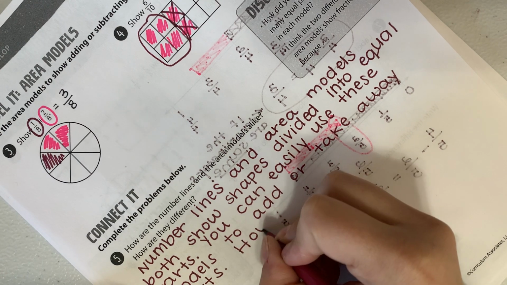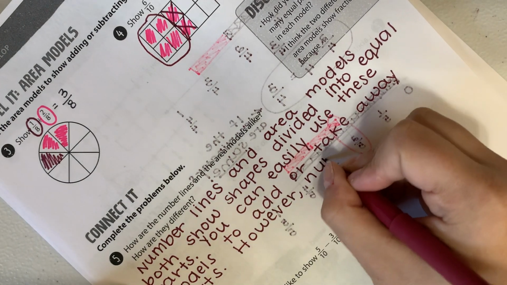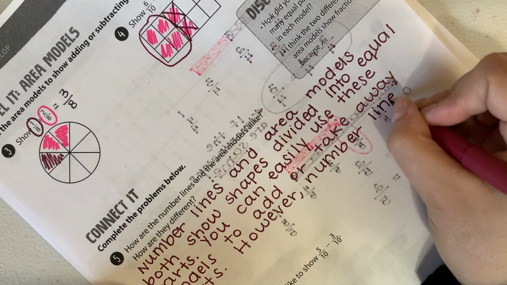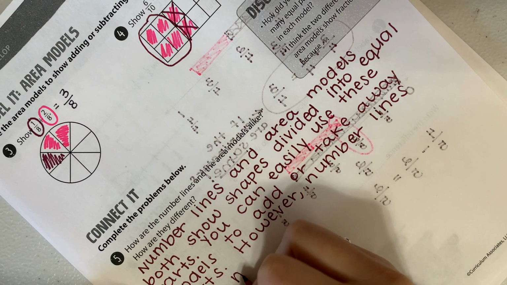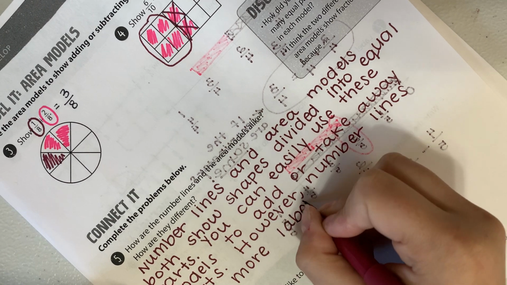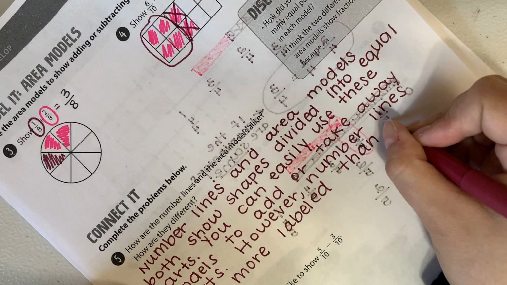However, number lines have more labeled than area models.